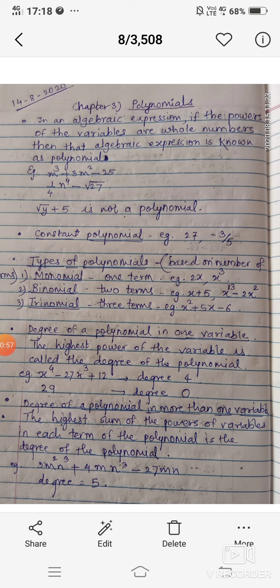Constant polynomial. For example, 27, minus 3 upon 5. These types of expressions are called constant polynomials. We write types of polynomial based on the number of terms. First type is monomial. Monomial means there is only one term. For example, 2x, x cube.